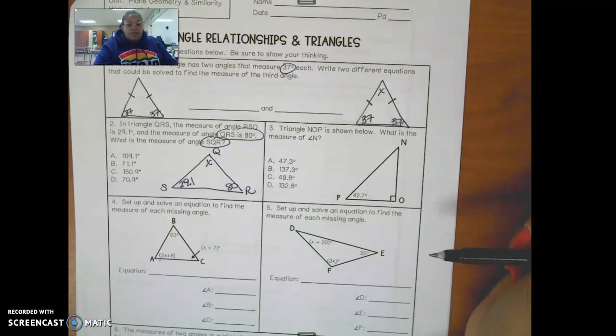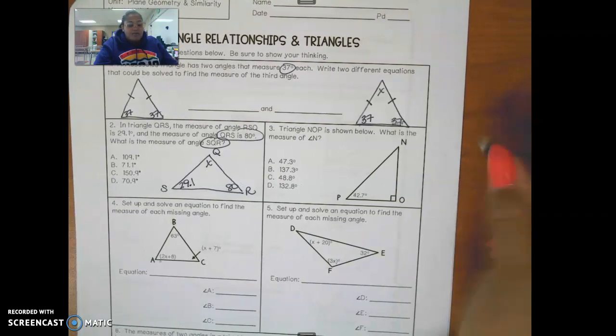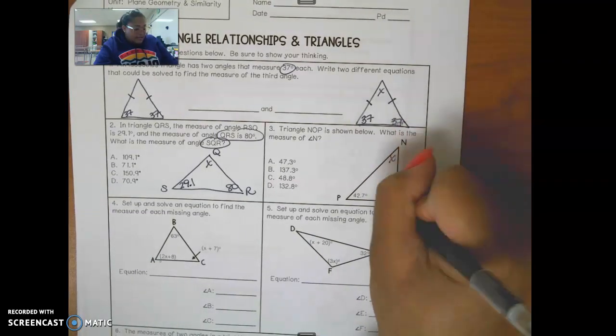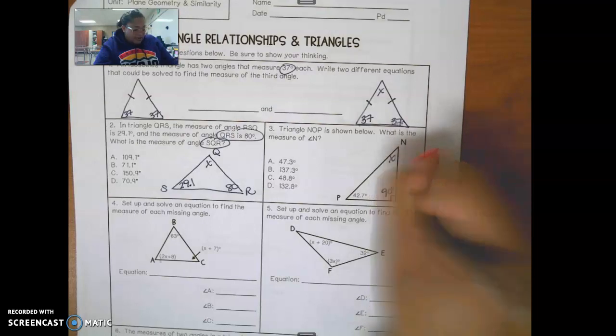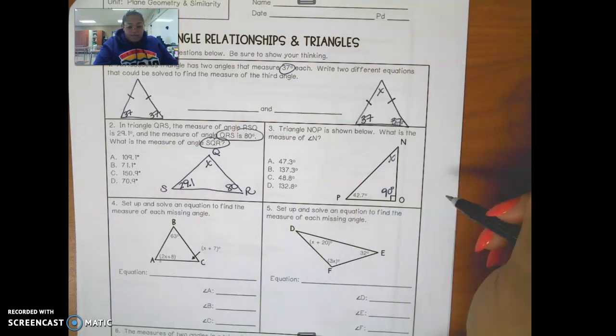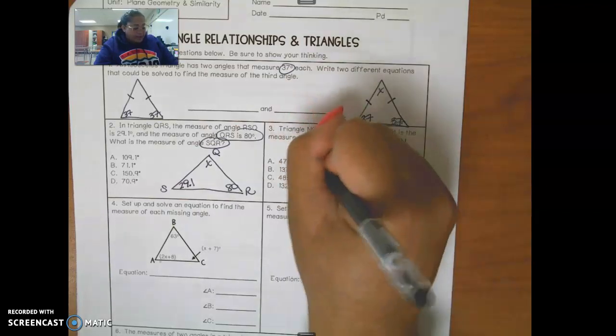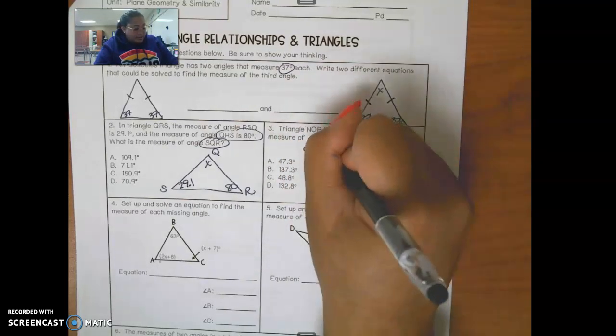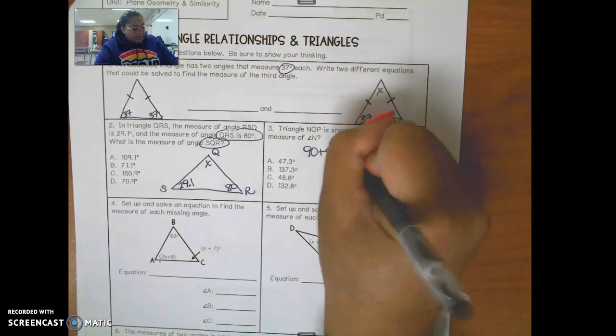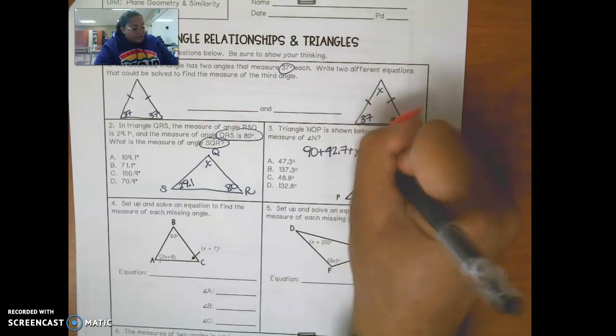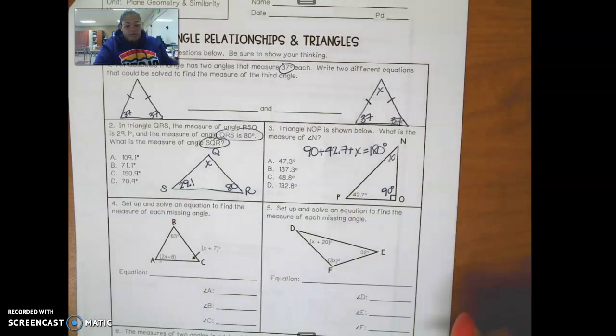Triangle NOP is shown below. What is the measure of angle N? This is X, and this means that it's 90 degrees. Write an equation to solve for X. That would be 90 plus 42.7 plus X equals 180 degrees.